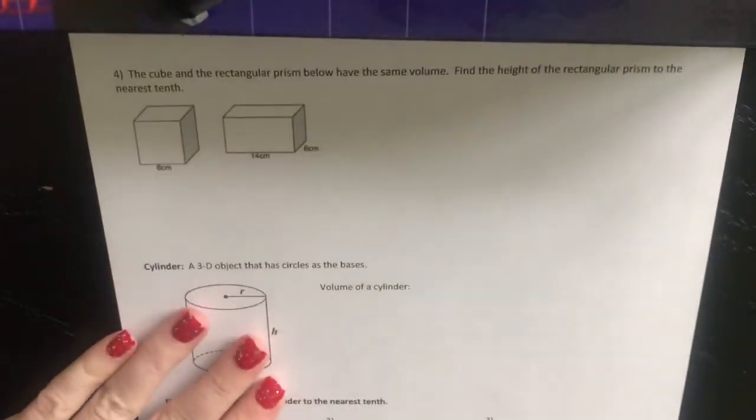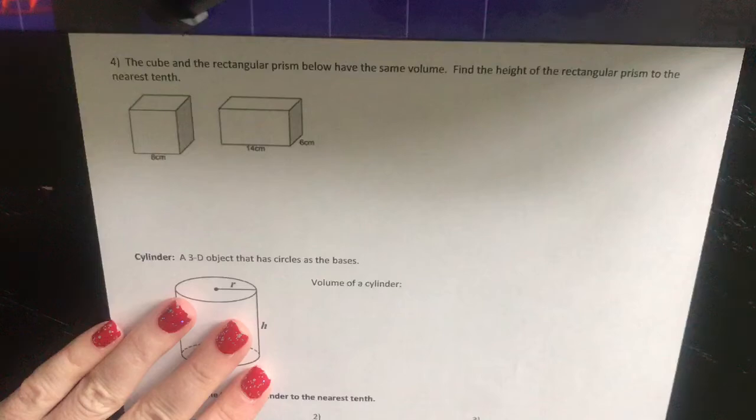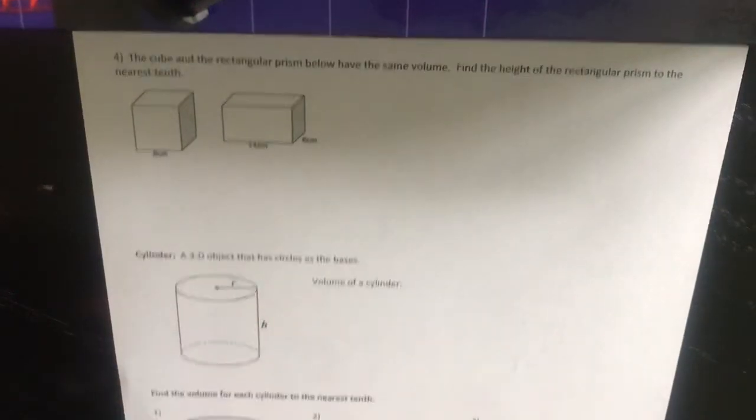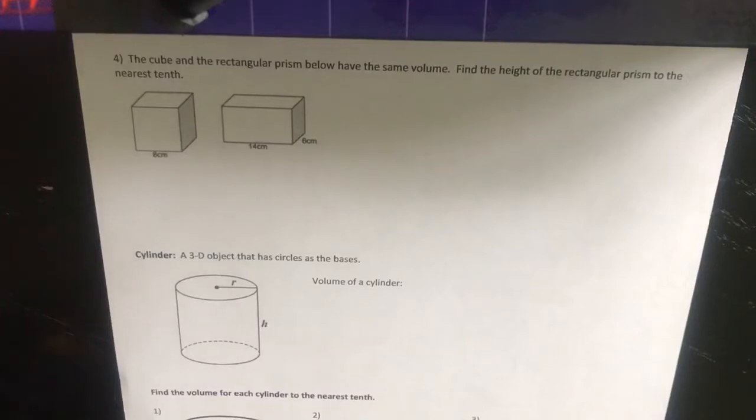Okay, one more with prisms is right here on the top, number 4. The cube and the rectangular prism below have the same volume. Find the height of the rectangular prism to the nearest tenth.